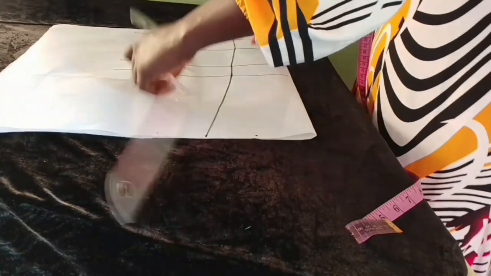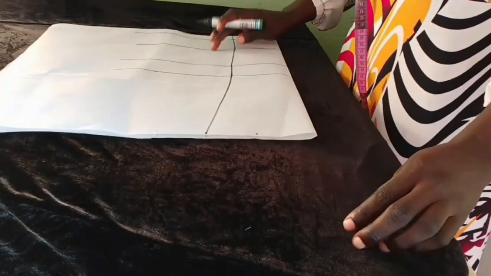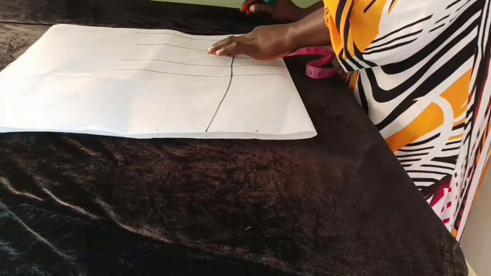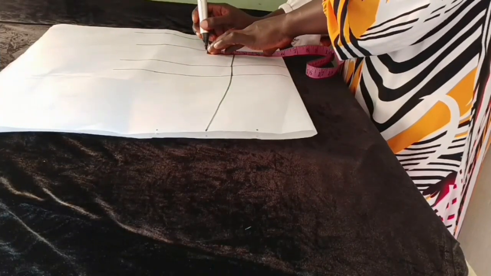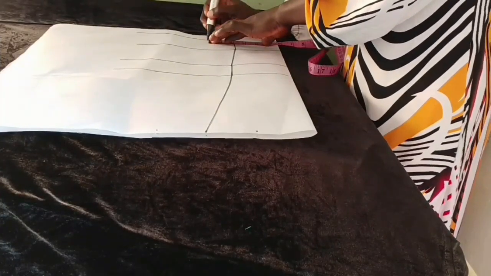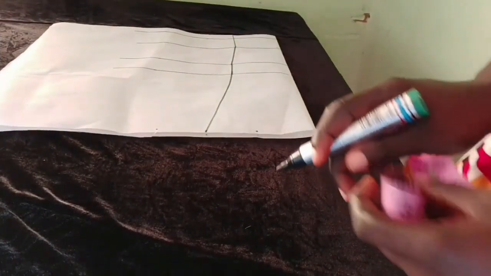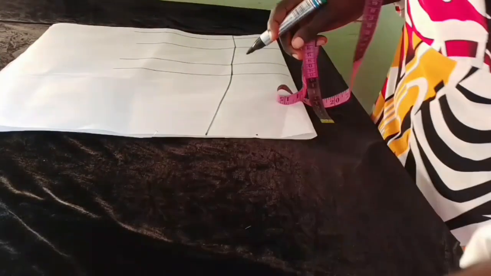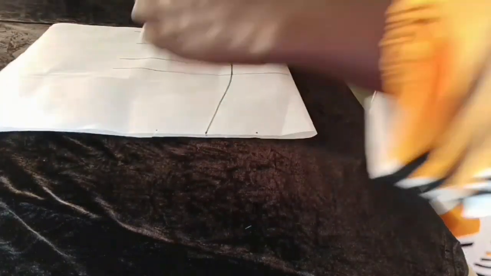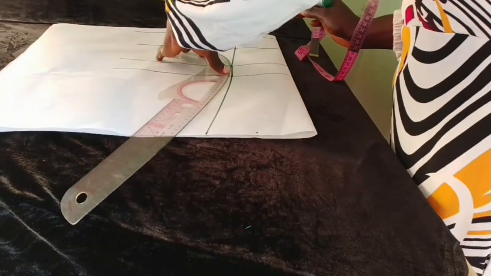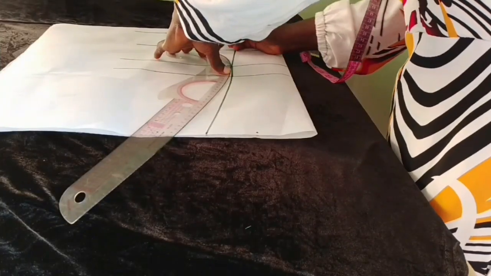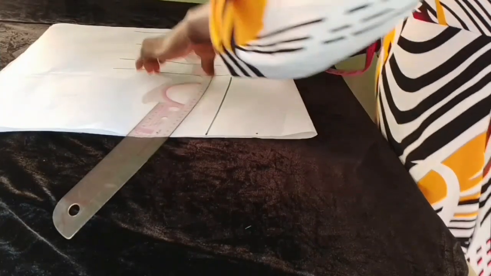So now, to take our cup, I'll come to my under bust and I'll take 2 inches. 2 inches is not constant. If you're making for a bigger size, 2.5. Then I'll go to my half length, I'll mark the same 2 inches. Then take my ruler and I'll connect it. From that 2 inches that I measured from my under bust, I'll connect it to my bust point, as you see.